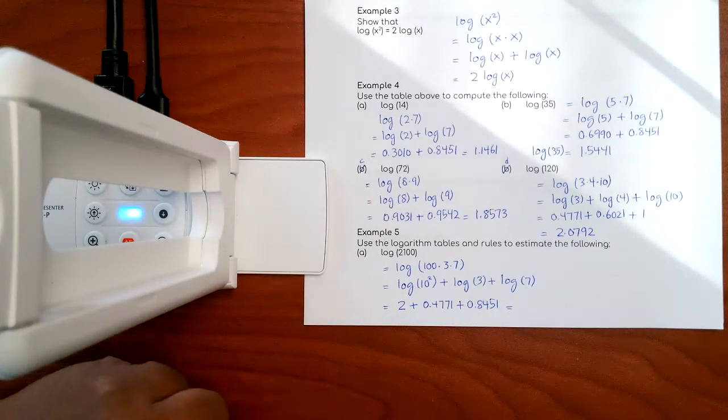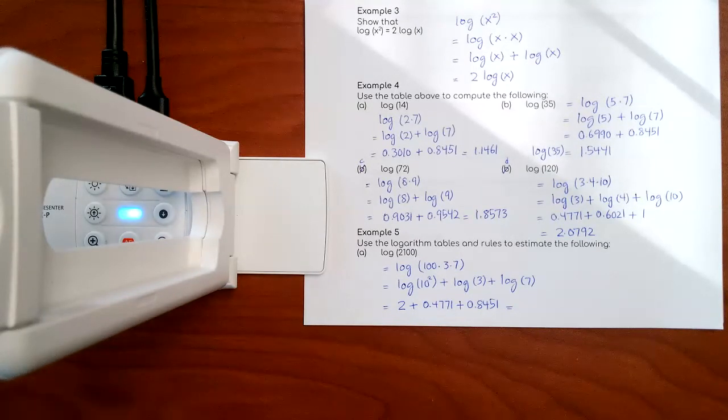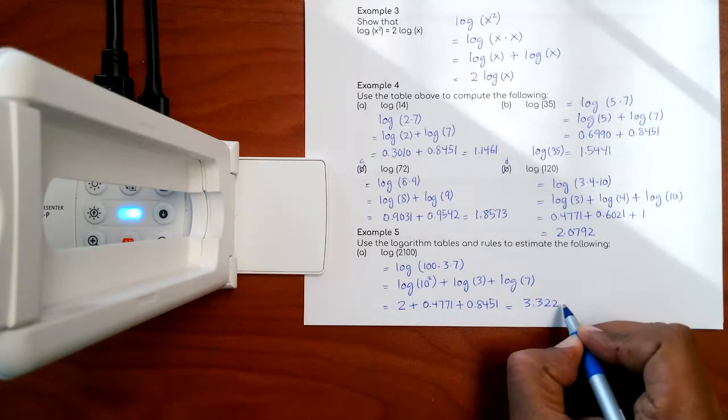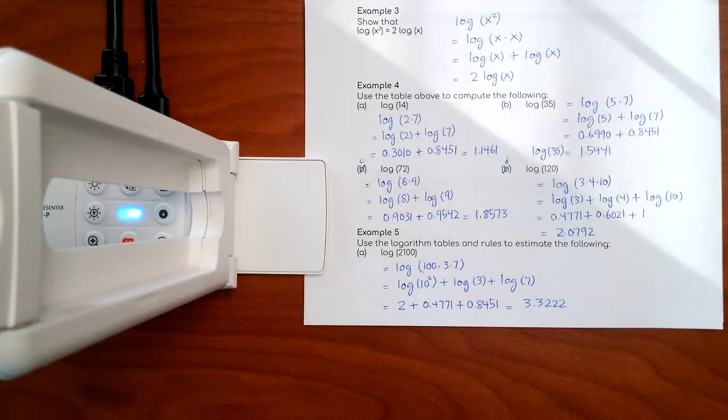So all I need to do is in the end add them. So 2 plus 0.4771 plus 0.8451. So 3.3222. That will be my answer.